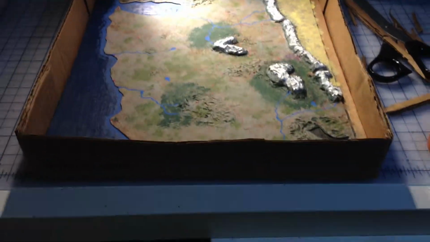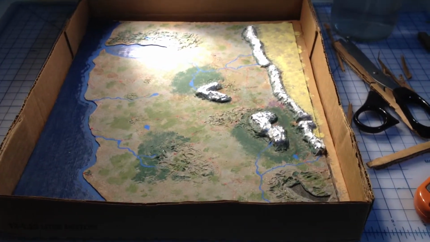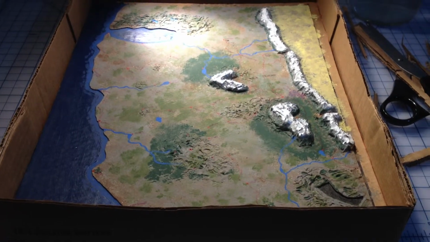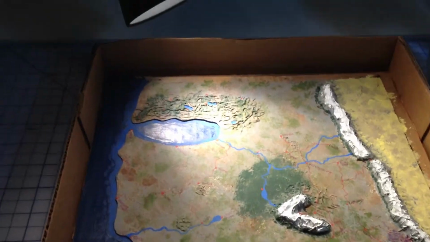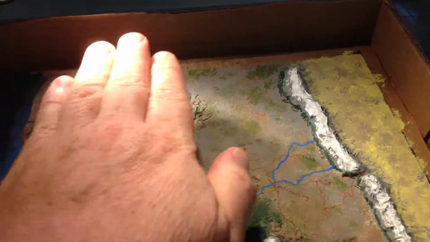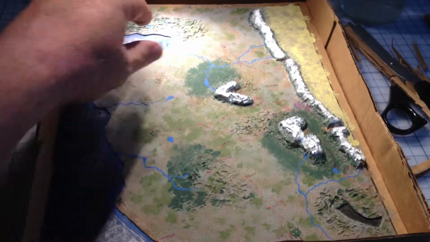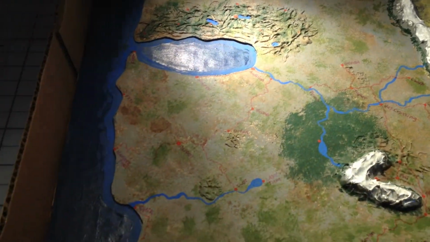So what I did here is I actually created this map and then I put it inside this box here that I cut down, but that fit it really well. And it's just a section of the fantasy world that I have. So let me show you. As you can see, it's pretty big. I mean, this is my hand right here, and you can see it's large, and it has some pretty amazing features. So let's go over those.